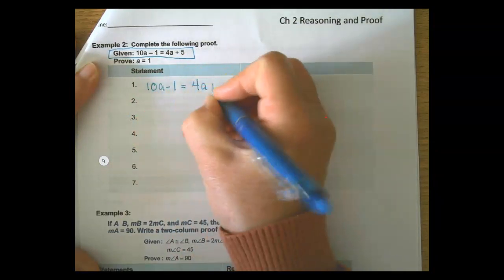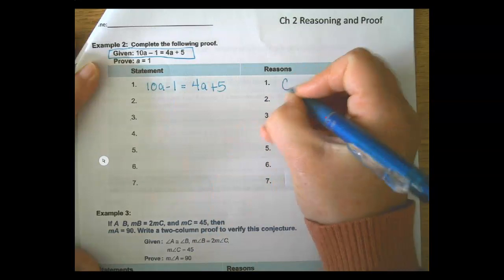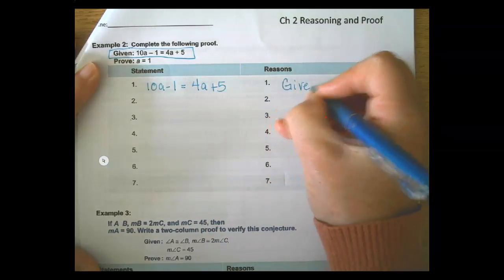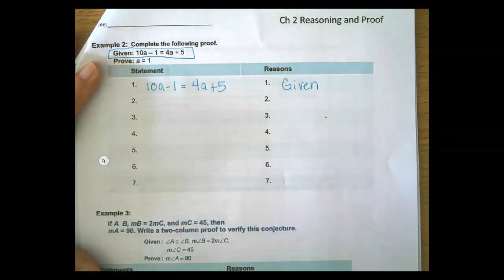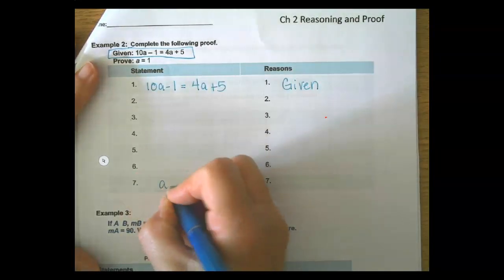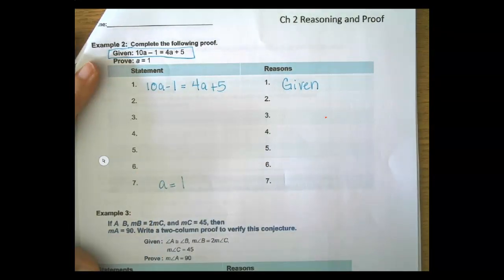So we're going to write that here. 10a minus 1 equals 4a plus 5. And the reason why we wrote this is because it was given. So you're almost like scientists there. How do we prove that a equals 1? So that's where we need to get. So the proof always goes down here.